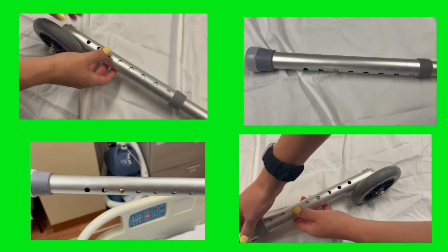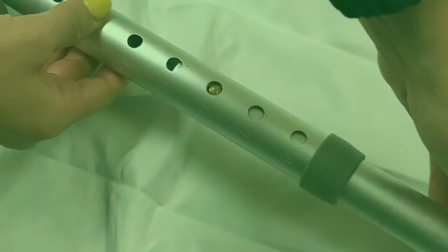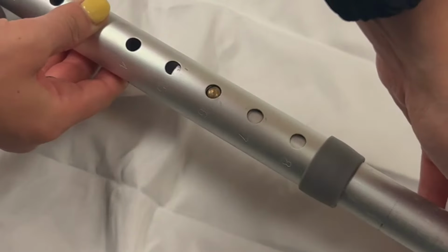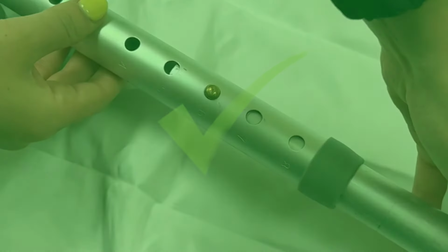Make sure that all four legs have the button protruding from the same hole, so if you adjust the back right leg to have the button on the third hole from the bottom, the other three legs must have the button at the same hole. Always ensure the button is not only visible in that hole, but that it is sticking out. Otherwise, the walker may collapse when weight is applied to it.